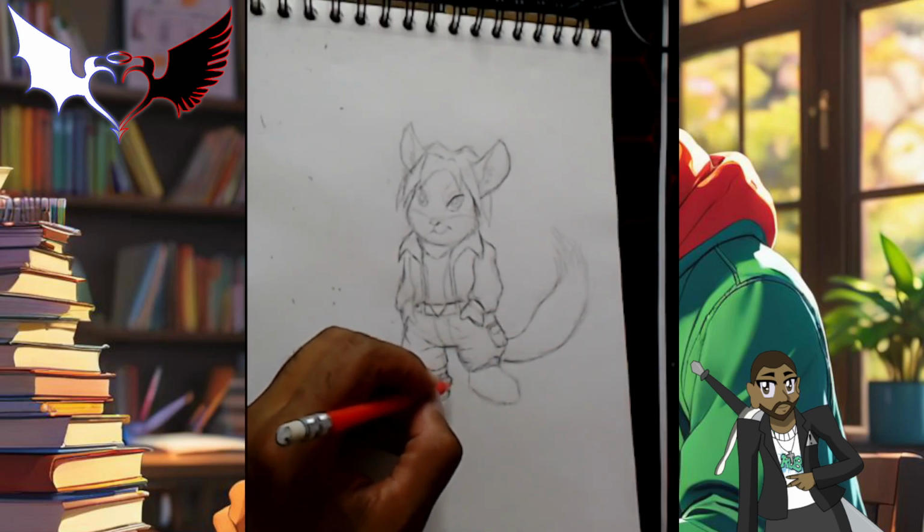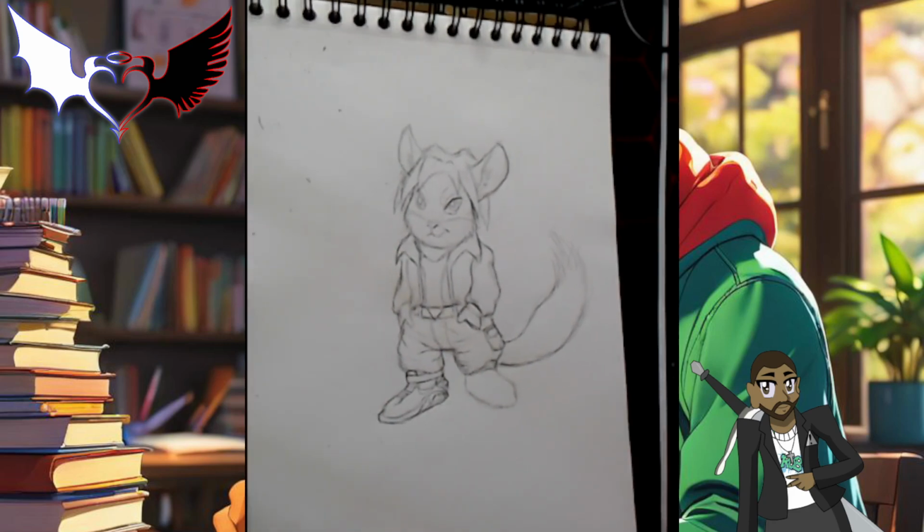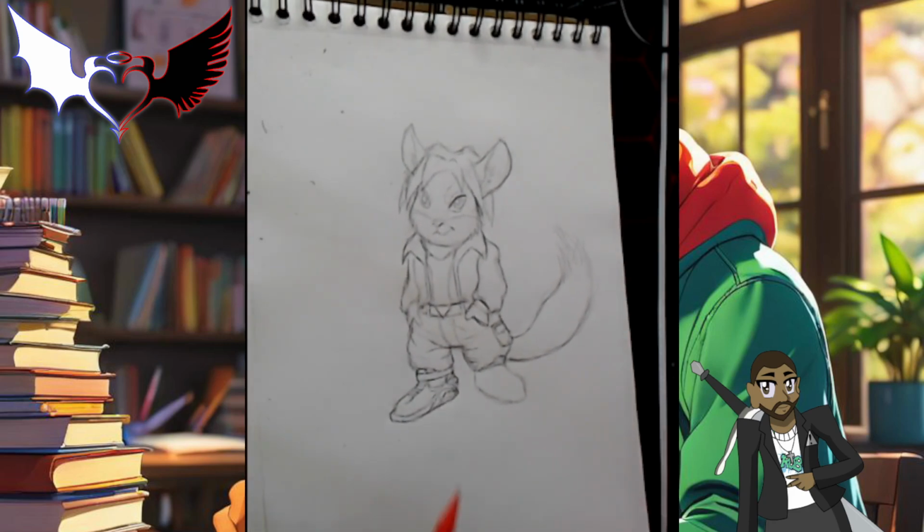The back of the shoes don't look like they come out much, but I'm gonna give it some weight so that it doesn't look wrong. Cool. All right. So we got one shoe. We're actually almost done with the drawing portion, and then we can move on to the digital.